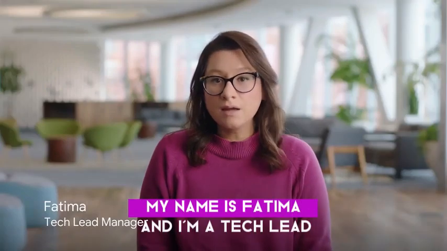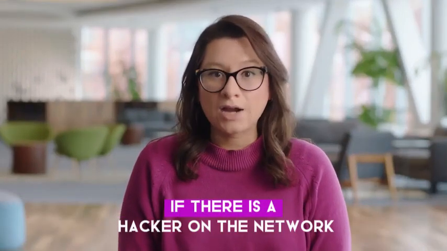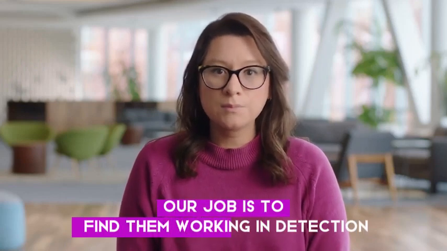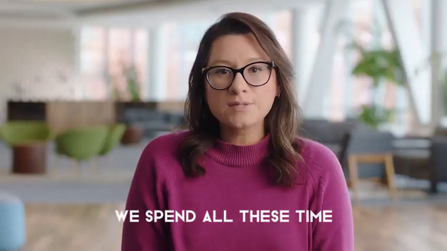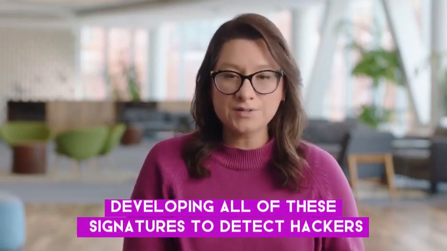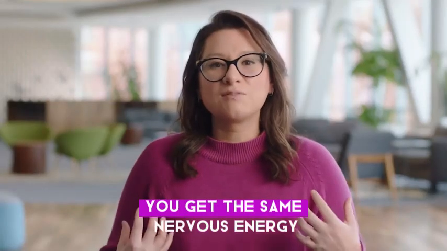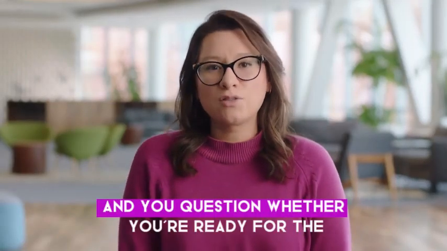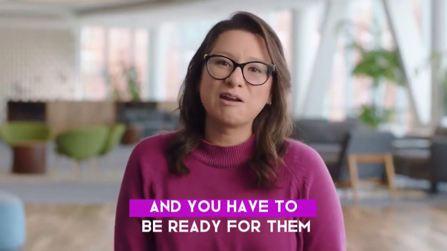My name is Fatima, and I'm a tech lead manager on Google's detection and response team. If there is a hacker on the network, our job is to find them. Working in detection is really like an artist preparing for a show. We spend all this time developing all of these signatures to detect hackers, and then one day, it's time for the show. You get that same nervous energy, and you question whether you're ready for the performance or not, but you really don't have a choice. The hackers are gonna come and you have to be ready for them.